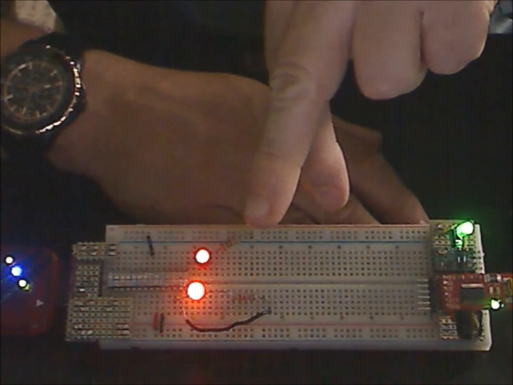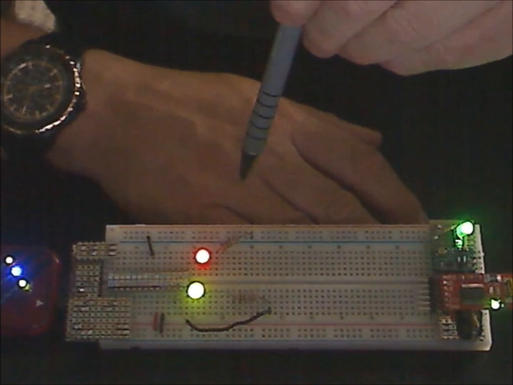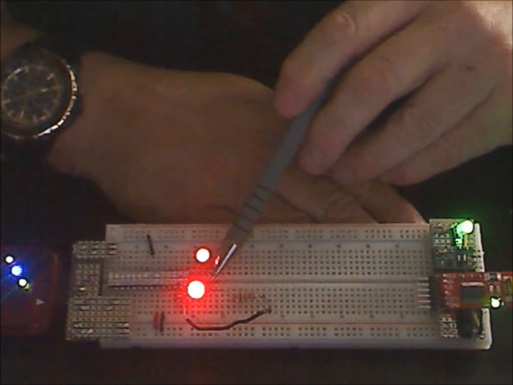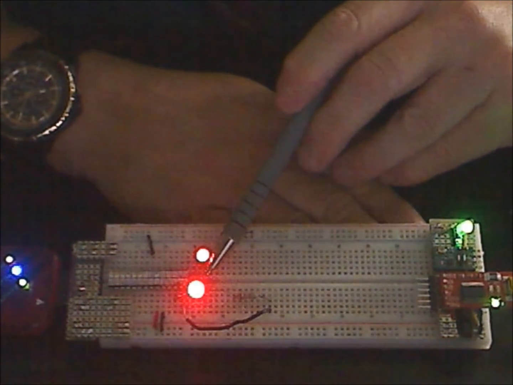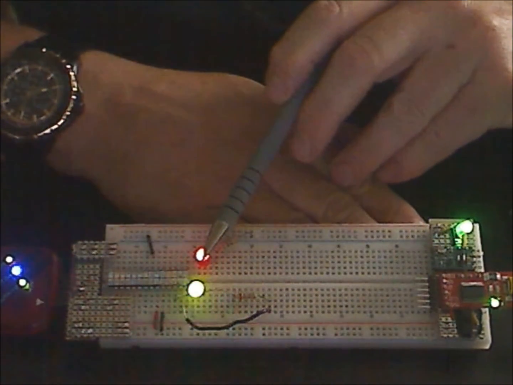When I flip the polarity of the 2 pins, I can make current go the other way, and I get the opposite color. So here, it's blinking between red and green. It looks kind of whitish to you because of how bright this is.